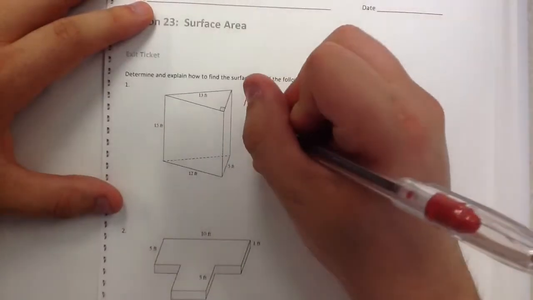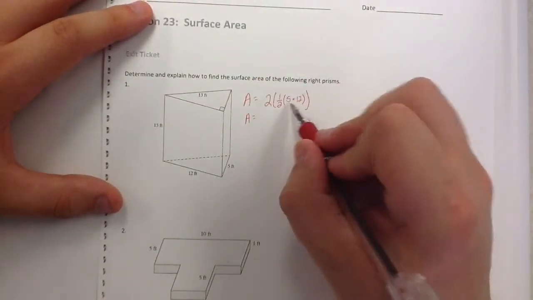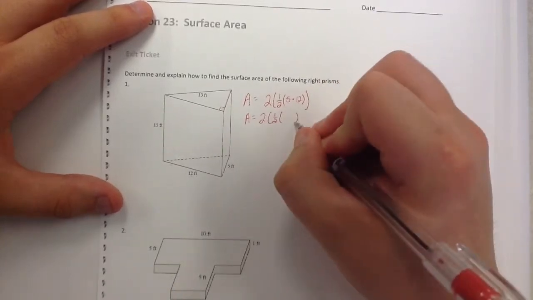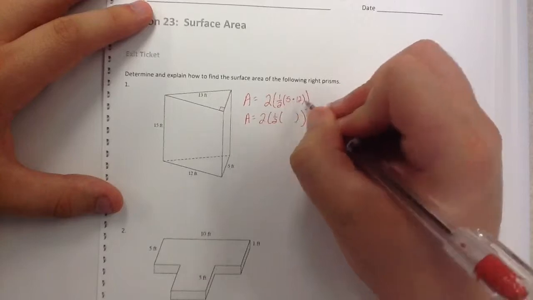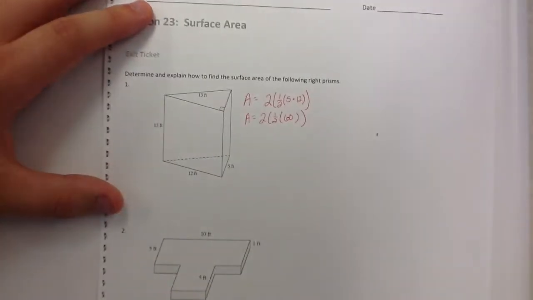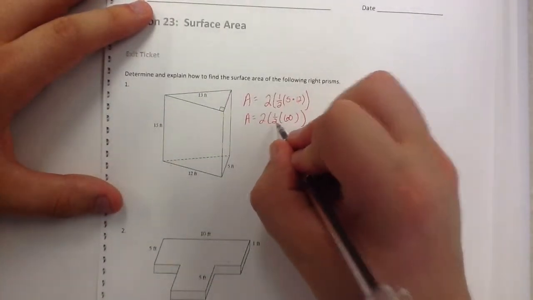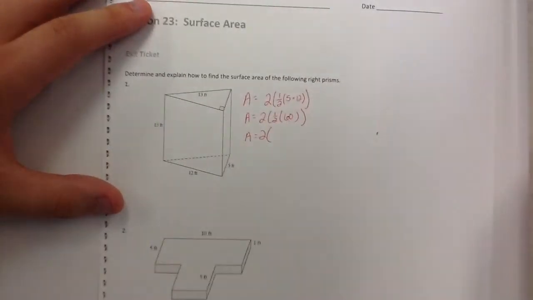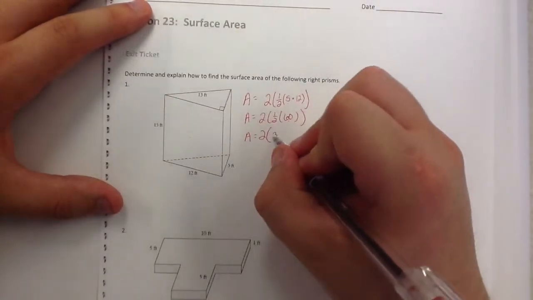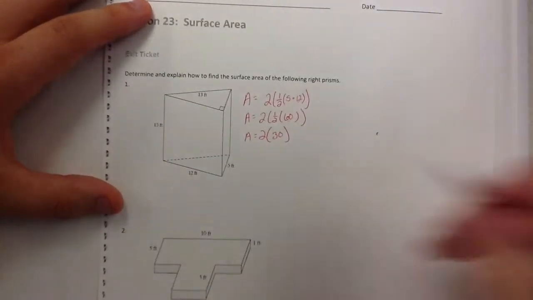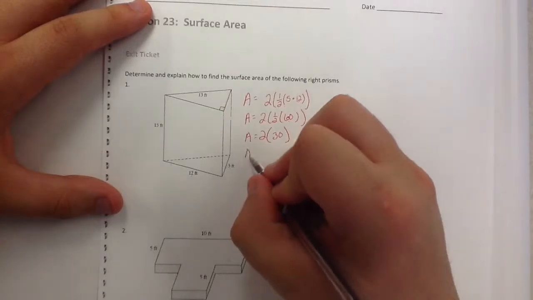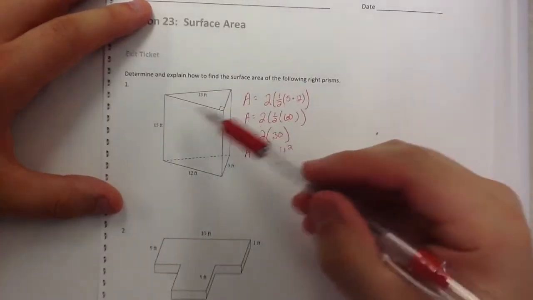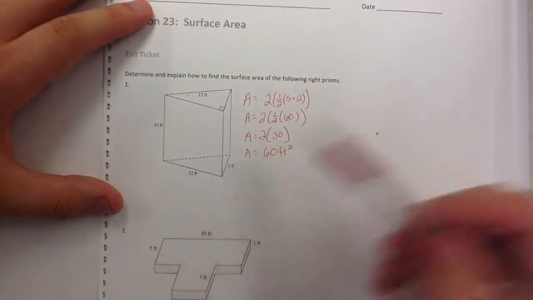Okay, so now we get area equals, well, 5 times 12. We're going to do that first. We'll keep everything else the same, but let's just fill in that 5 times 12. 5 times 12 is 60. Okay. Now we're going to multiply 60 times 1/2. A equals 2, and then we're going to do the 1/2 times 60. Half of 60 is 30. Close our parentheses. 2 times 30, our area is 60 feet squared. So that's just for the triangle up at the top and the triangle down at the bottom.